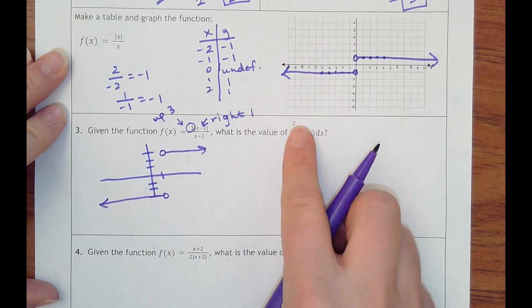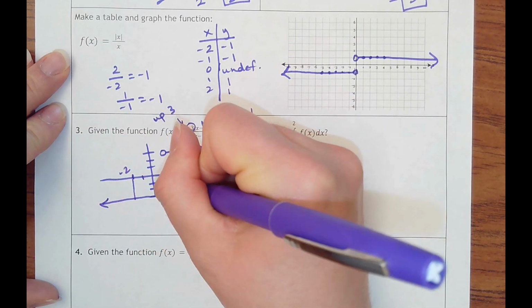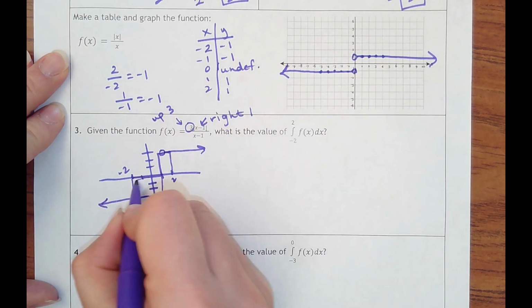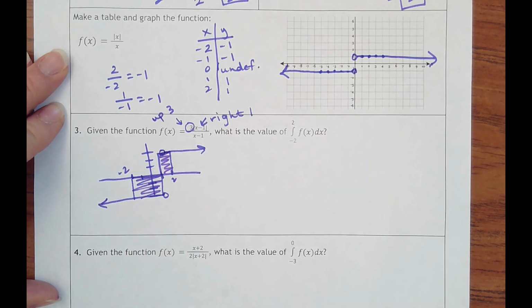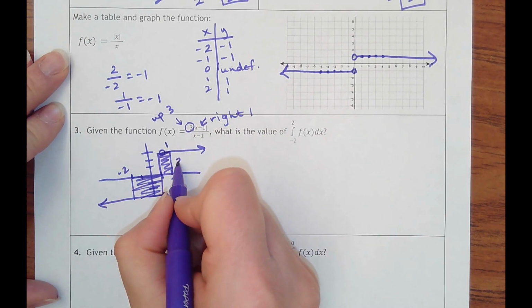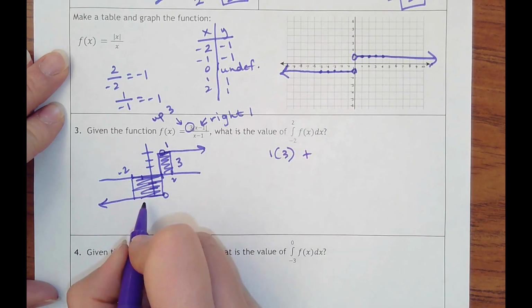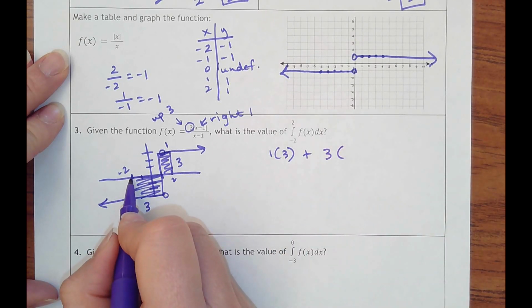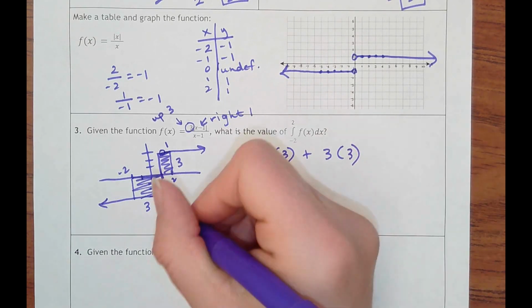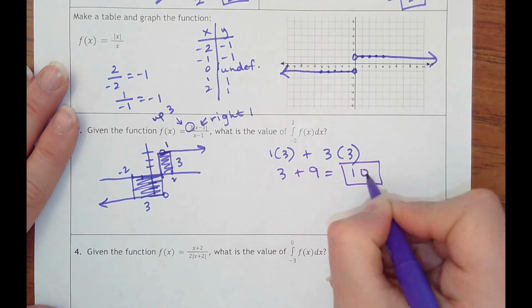They want me to find from -2 to 2. So I'm trying to find the area here and the area here. So it's just rectangles that I'm going to add together. So this would be 1 times a height of 3, plus this one is 1, 2, 3 units long times 3 units high. So that would be 3 plus 9 would be 10 as the area.